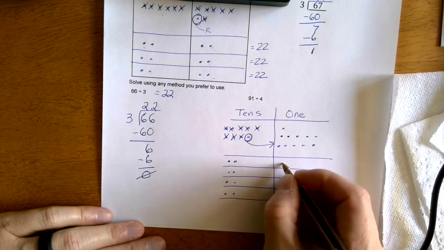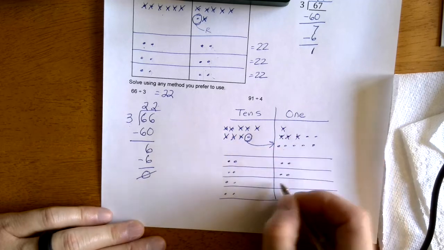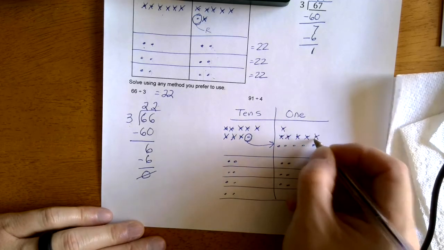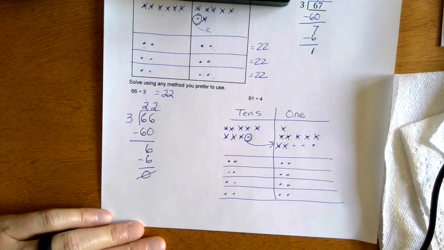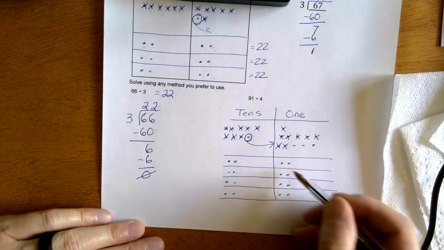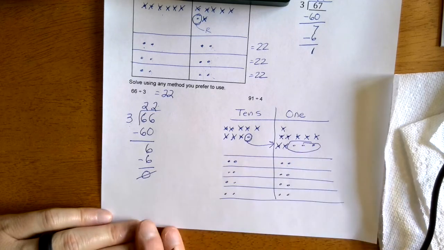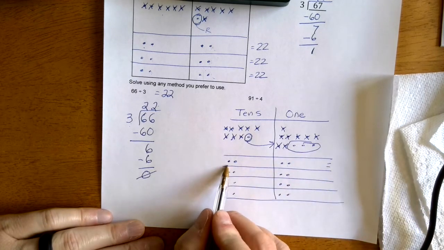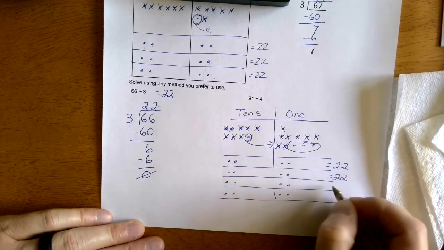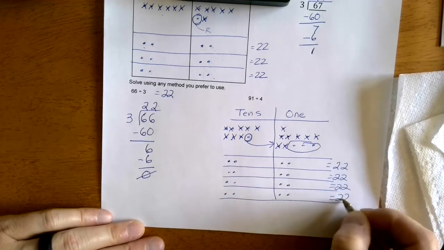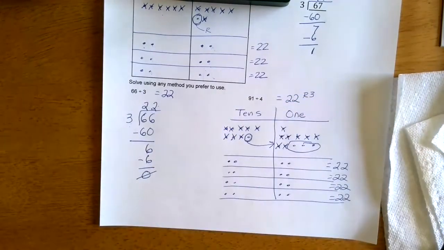All right, let's try 2 in each group. 1, 2, 1, 2, 1, 2, 1, 2. I have 3 left, but 4 groups. So it looks like that's going to be my remainder. So now I have 2 tens and 2 ones in every group. There's that number again, 22. Looks like 22 is our special number today. So that'll be 22 with a remainder of 3.